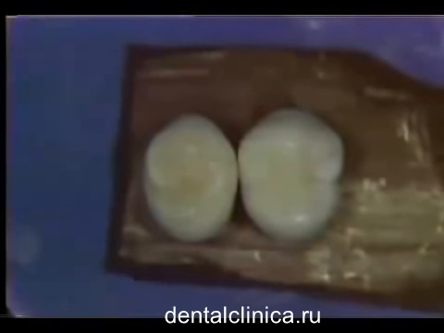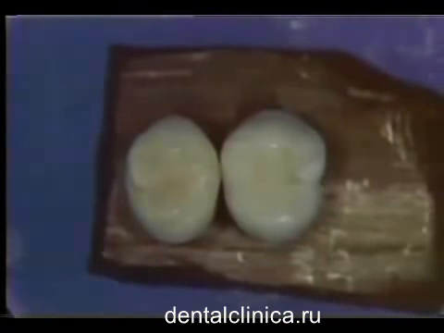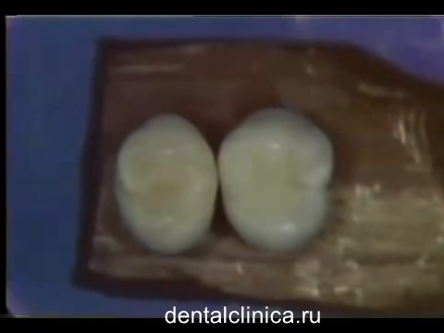But there are some significant differences. We'll start right back with our occlusal outline, and I think you can see here that our occlusal outline is different. The tooth is said to be more oval.